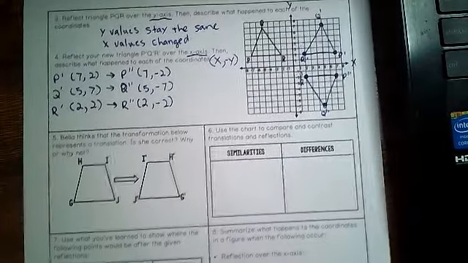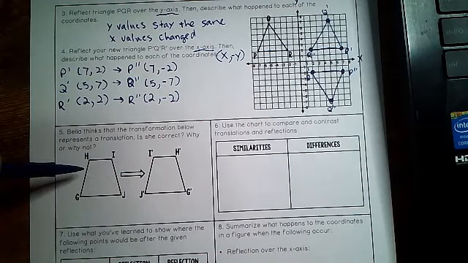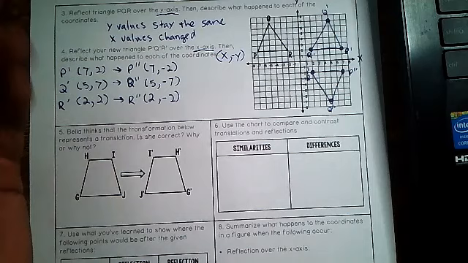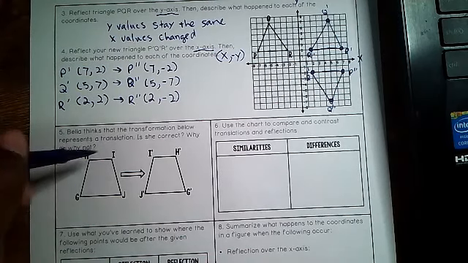So if we look at number 5, it says, Bella thinks that the transformation below represents a translation. Is she correct? Why or why not? Well, if this is a translation, remember, the vertices do not flip. The orientation does not change. It just simply slides with all the vertices staying in the same direction.